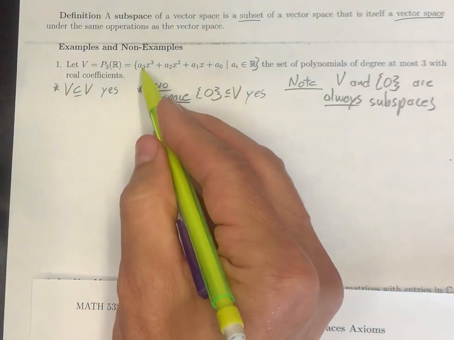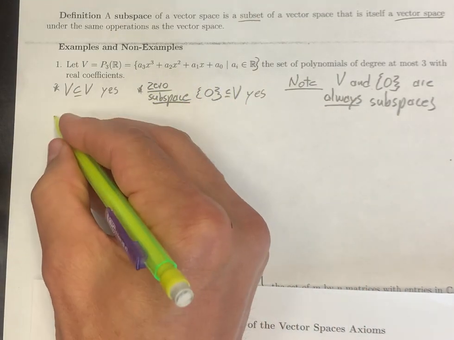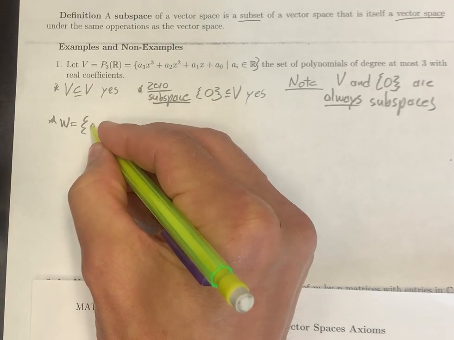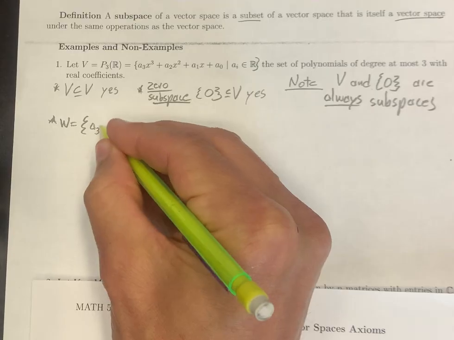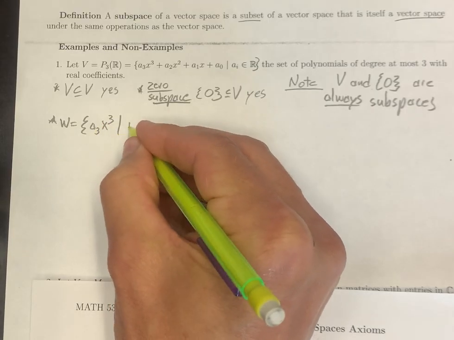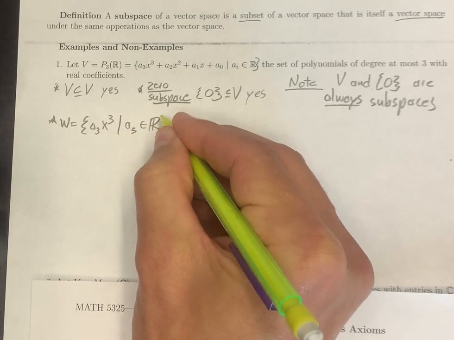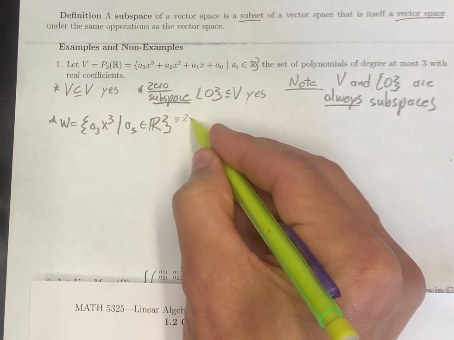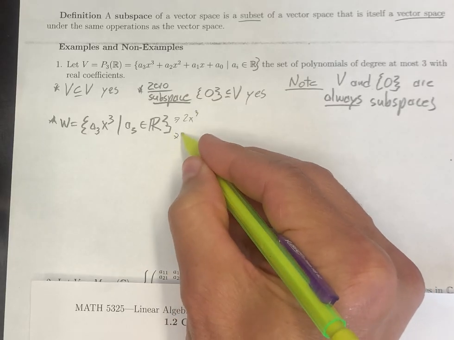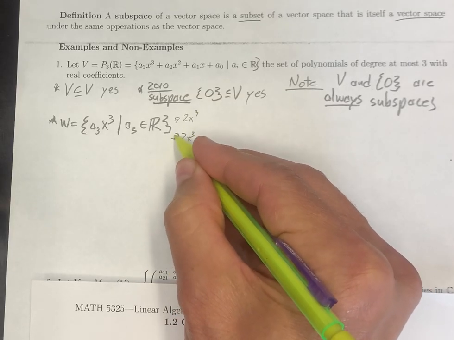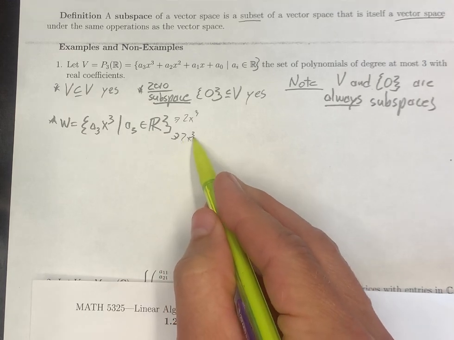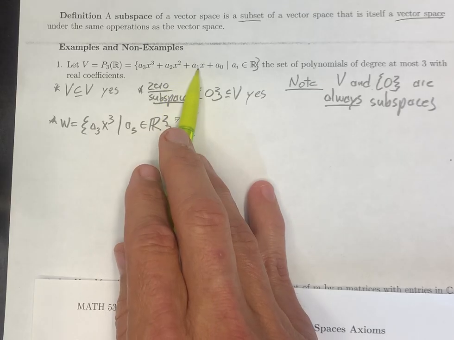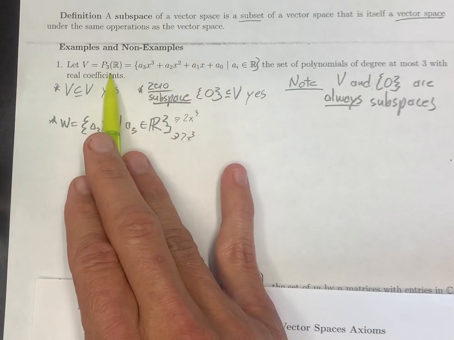Okay, so let's do something a little less trivial than those two. What about W equal to a3x^3, where a3 is a real number? You could think about elements here, like an element of here might be 2x^3, or 7x^3, or 136πx^3, but those are what my elements look like. In other words, this part is 0, that part is 0, and that part is 0. So it is a subset here.